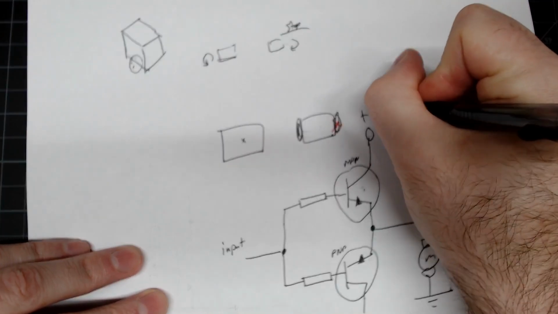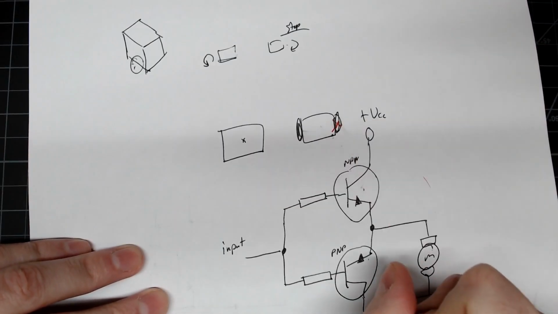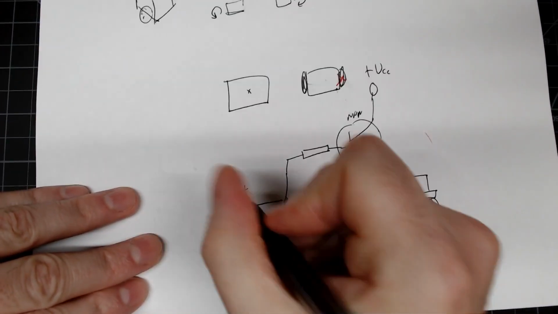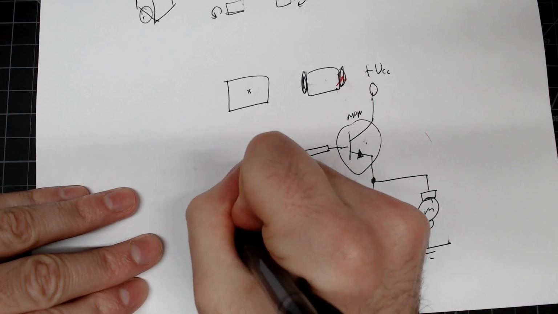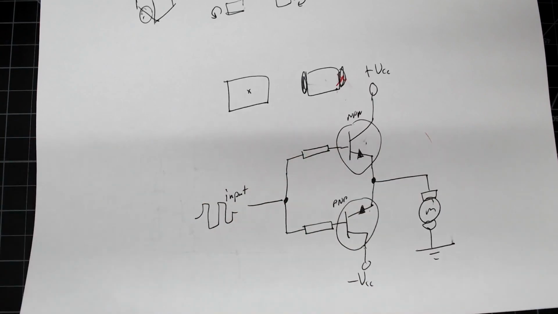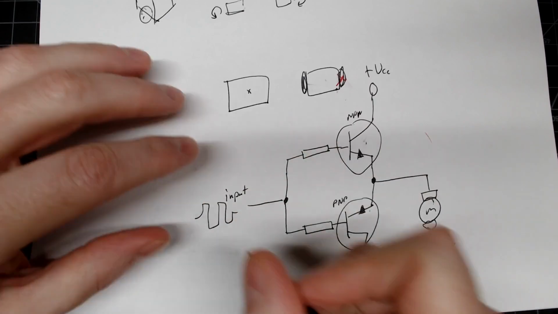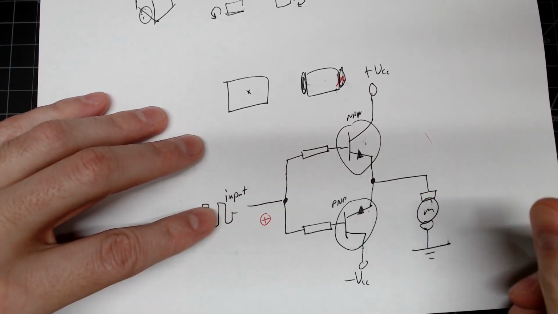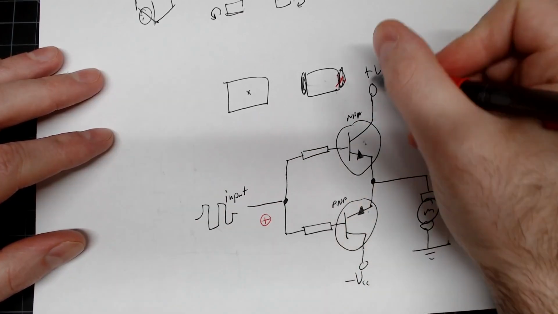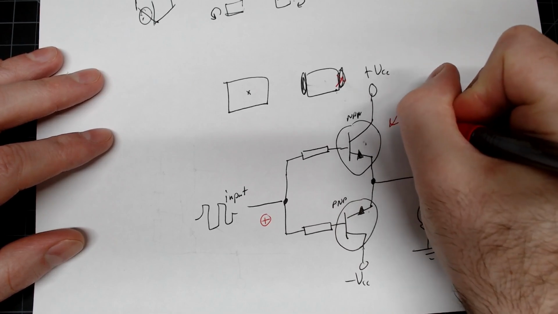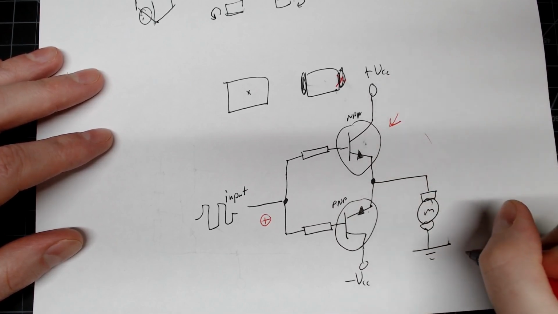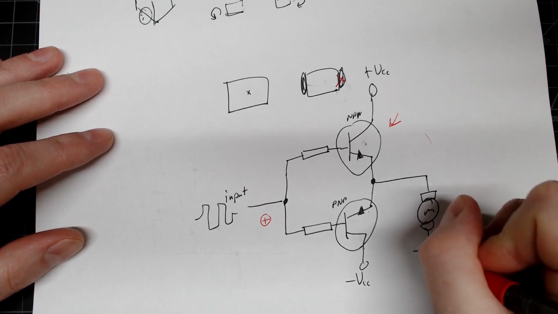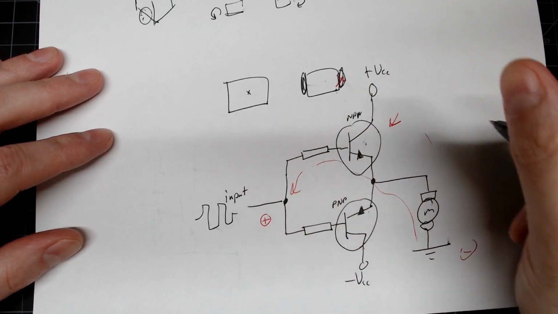This is your plus voltage. This becomes your minus voltage. And you need to be able to have a signal that comes in, like positive versus negative. So if you get a positive value here, it means that this transistor will end up being able to conduct, because we'll have essentially a negative differential here that'll go in through here like that.